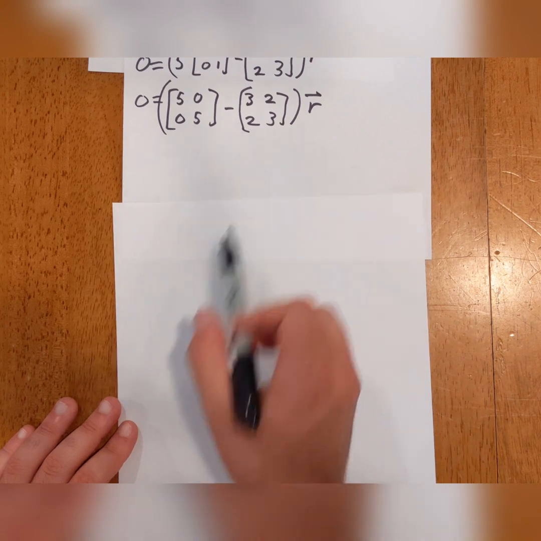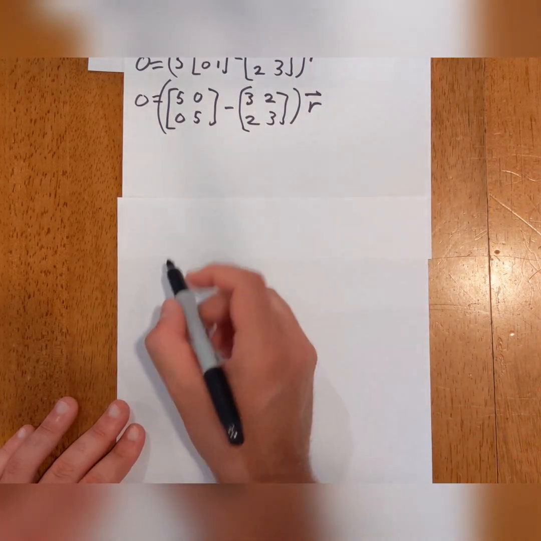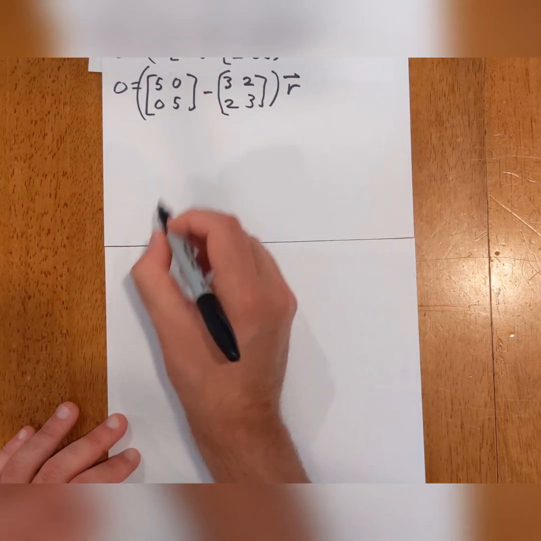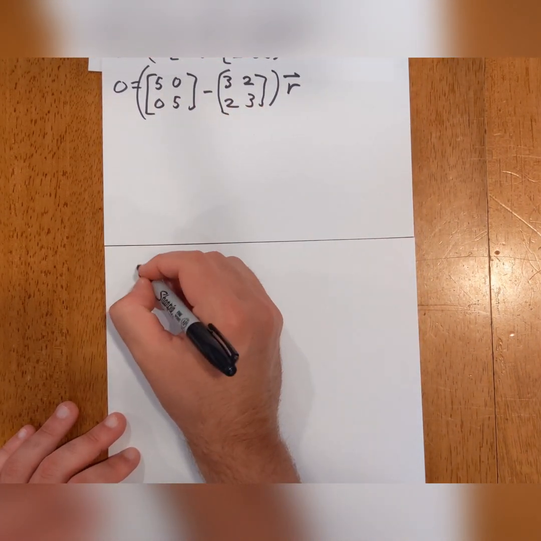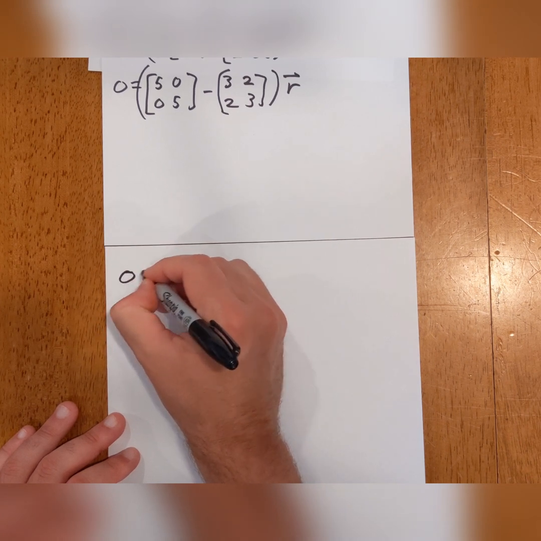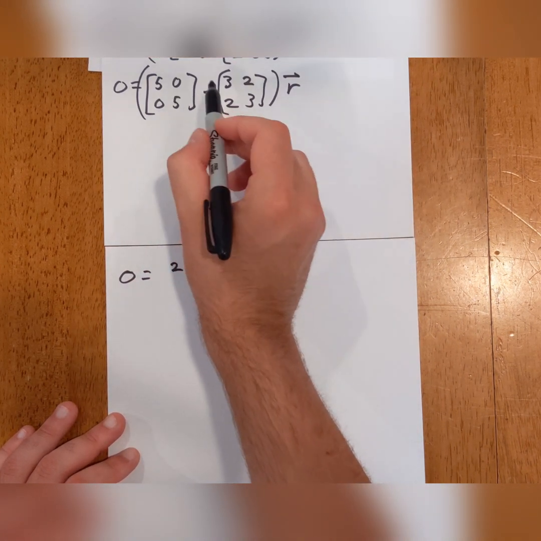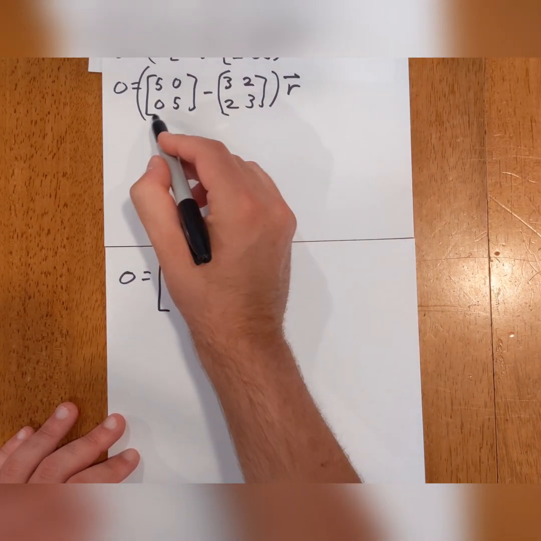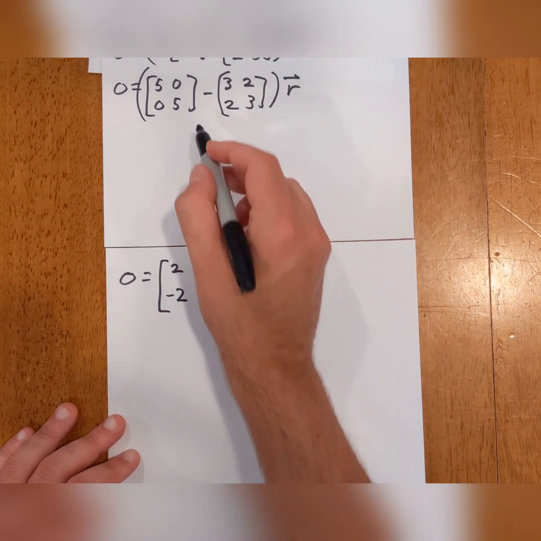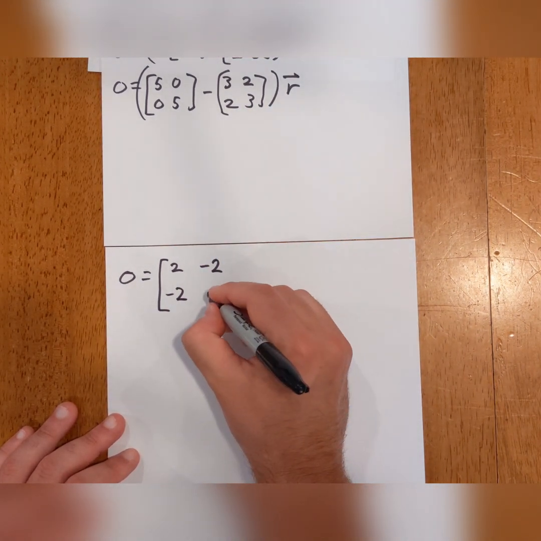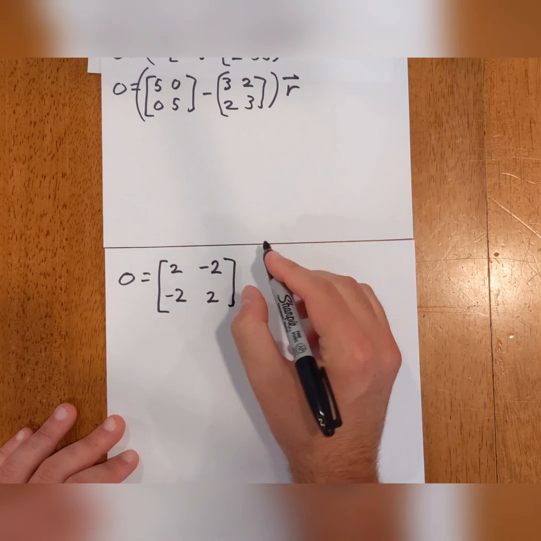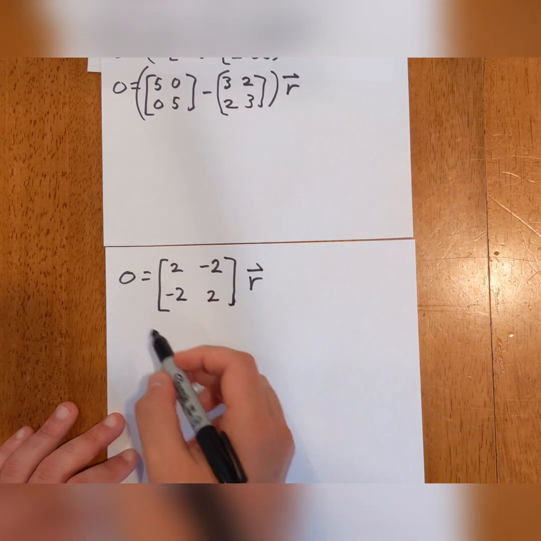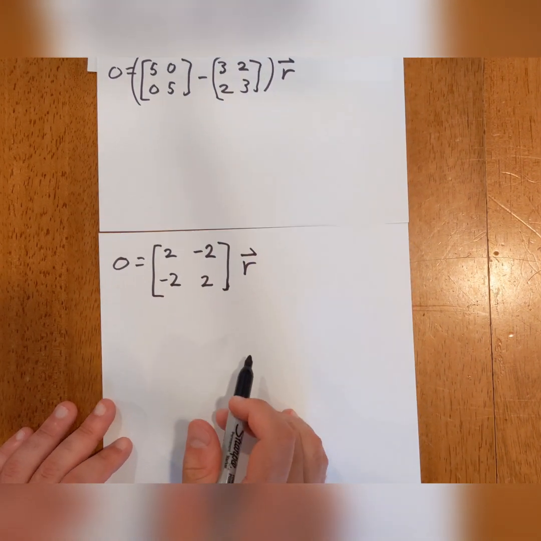Now that we have our equation here, we can simplify using matrix subtraction, which will give us 5 minus 3, which is 2. Then 0 minus 2, which is negative 2. 0 minus 2, negative 2 again. 5 minus 3, 2. Again, multiplied by our column vector. Now, just like before, we can simplify this by row reduction.